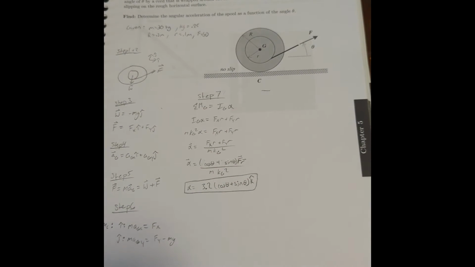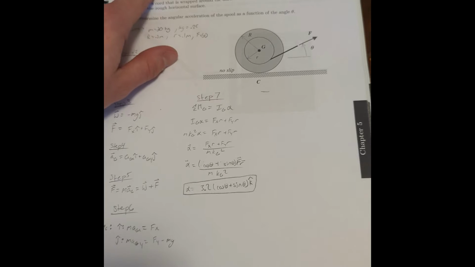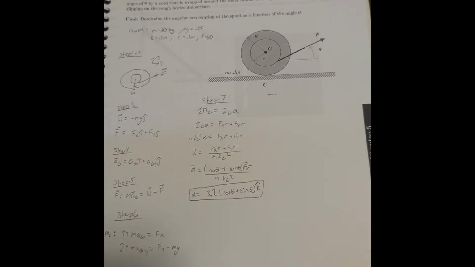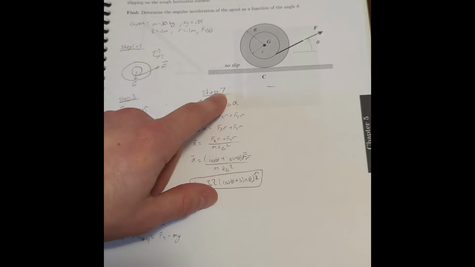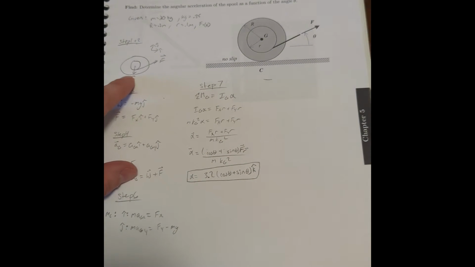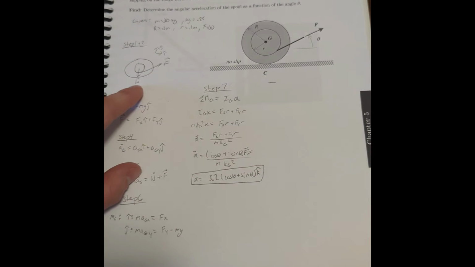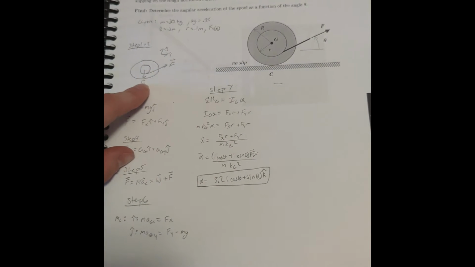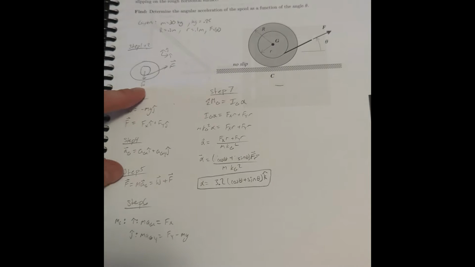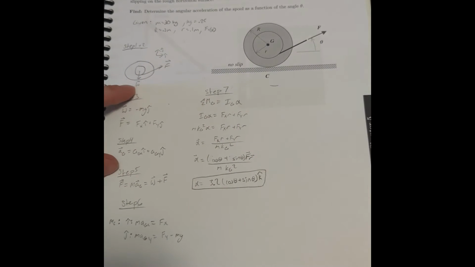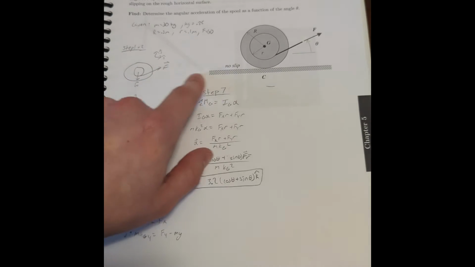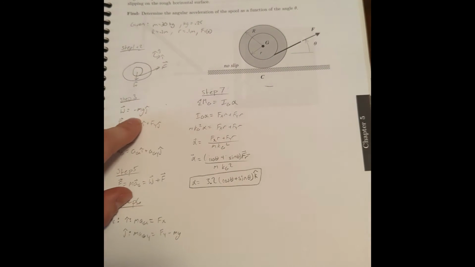For this problem, this is example 5A, so we're going to follow the steps given for 5A, which has a total of 7 steps. Our first step, like always, is to draw the free body diagram. Here we have a basic circle with a circle inside. We have two forces: the weight force coming from the center of mass going straight down, and F, which changes over time, but we just drew it according to the picture.